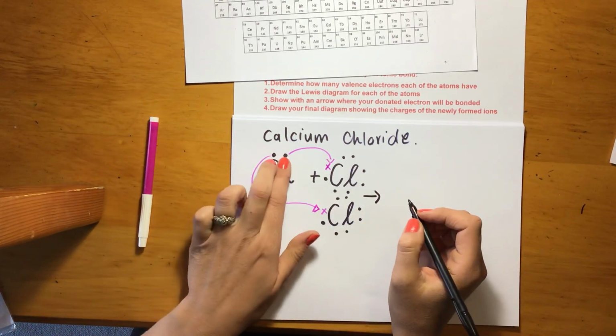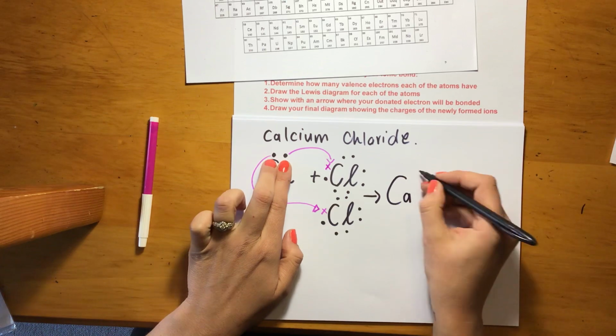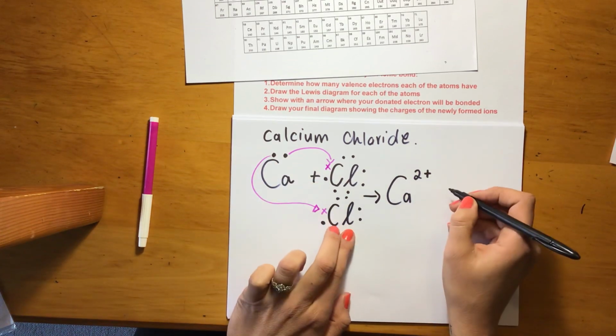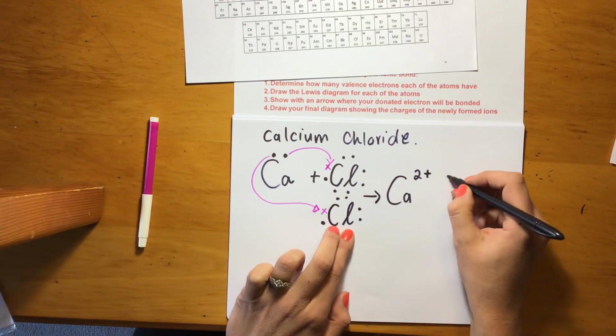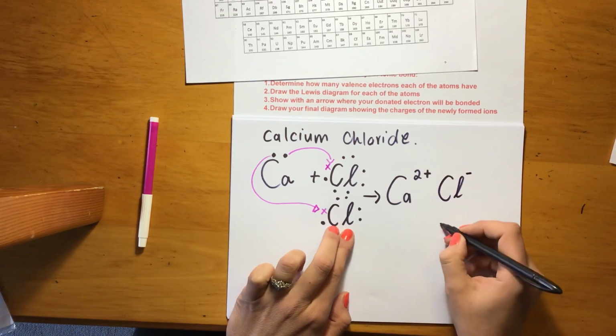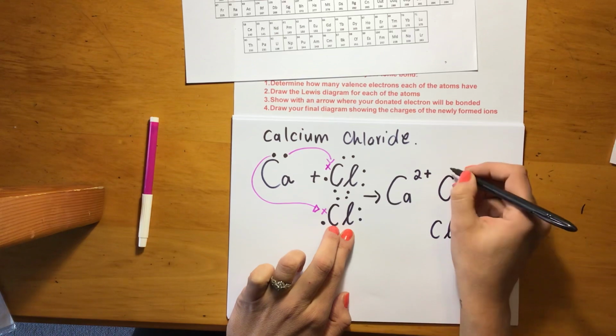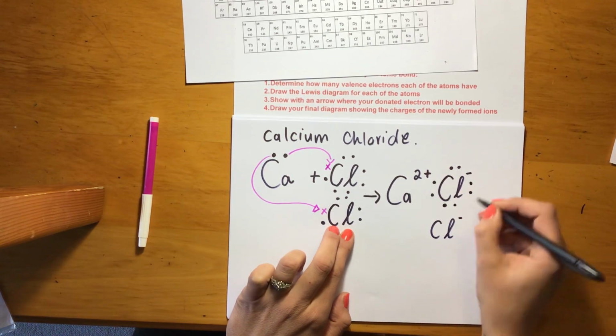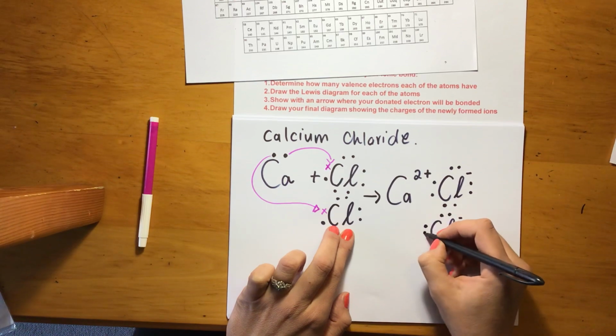Now calcium lost 2 electrons, so it's got 2 positive charges. And here we have 2 chlorines. Both of them gained an electron, a negative charge, so they have 8 electrons around them now.